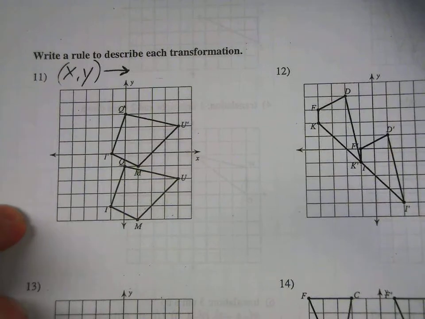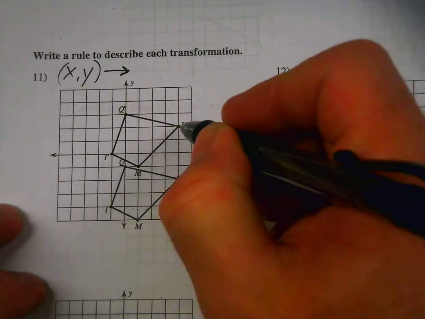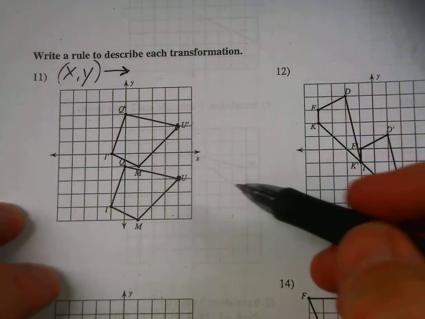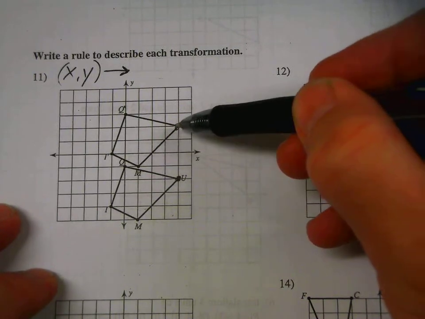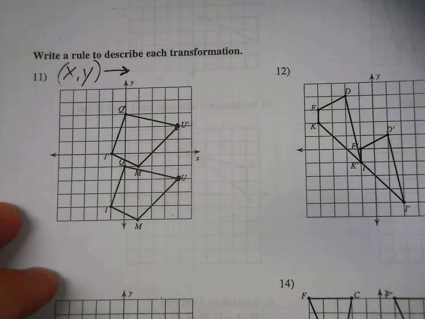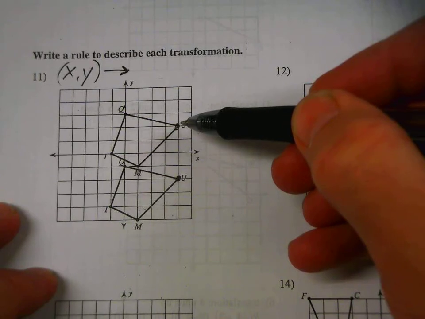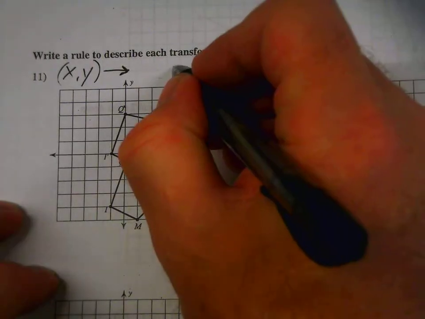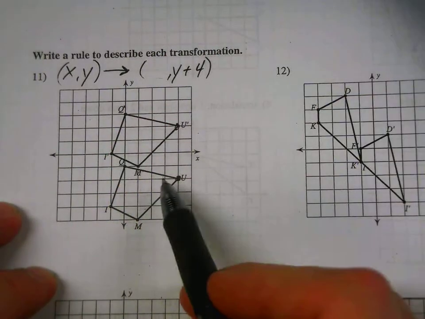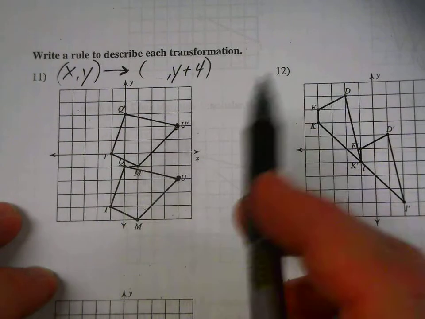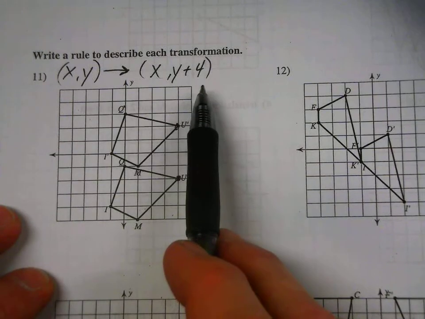So, if we look at what is going on with the x and the y, I'm just going to pick one point. I'm going to pick u, and I'm going to go to u prime. So what is going on with the u? Well, if I look at u and I say 1, 2, 3, 4, it's going up 4 positions. And an up of 4 positions means I need to add to the y. So I need to add y plus 4 up here. And what do I need to do to the x? Well, it's not moving back and forth. So it is just x. And this is the rule.